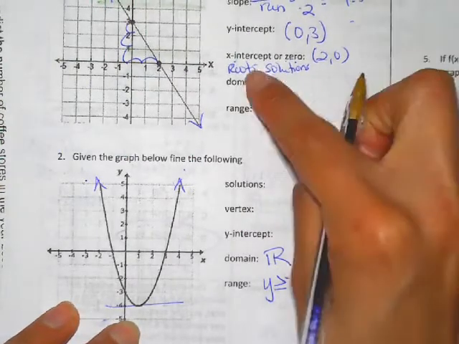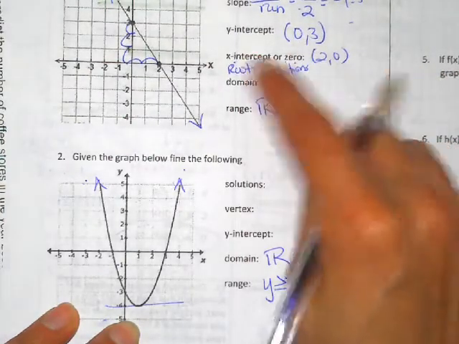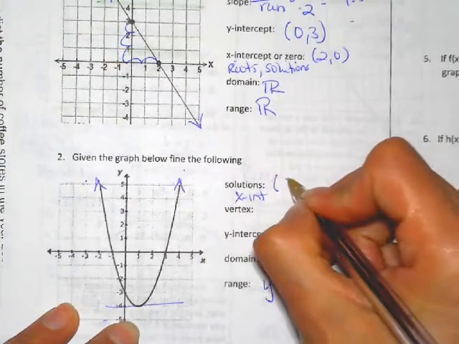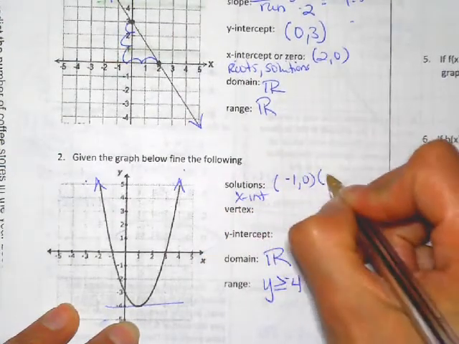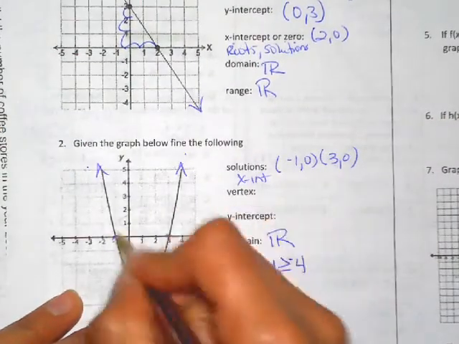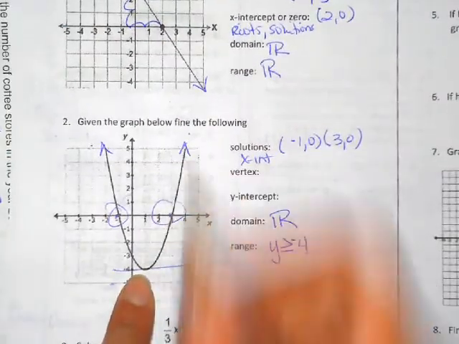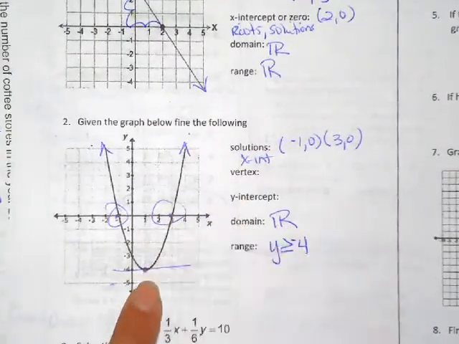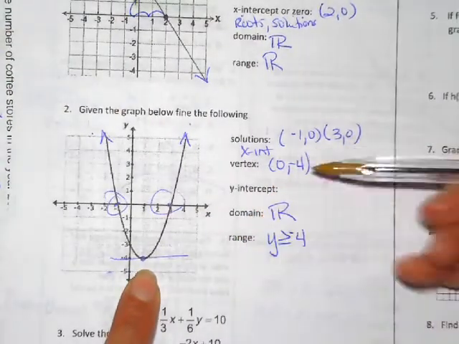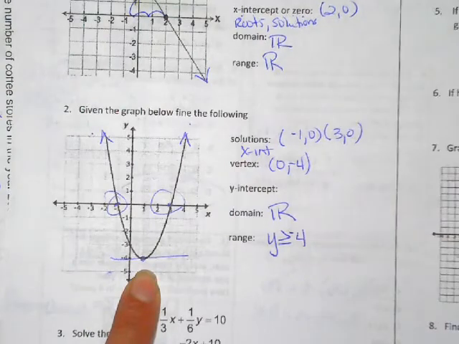Solutions, like I said, roots, zeros, or solutions are all x-intercepts. So they're asking you for the x-intercepts: (-1, 0) and (3, 0). Easy stuff, right? Just where it crosses the x-axis, those are my solutions. Vertex is the lowest or highest point down here. So that's (0, -4). And remember, our range and our vertex should have the same y value.